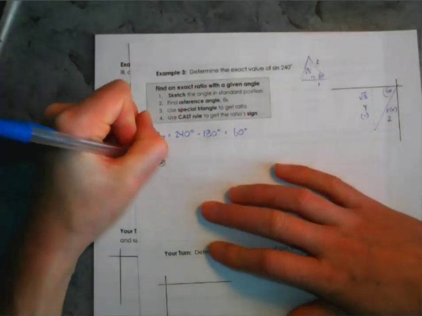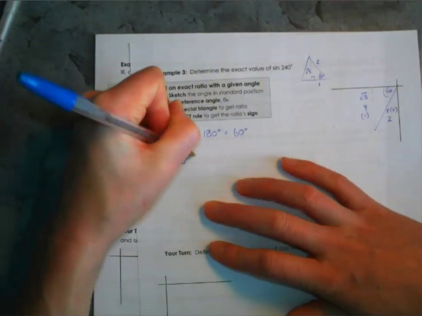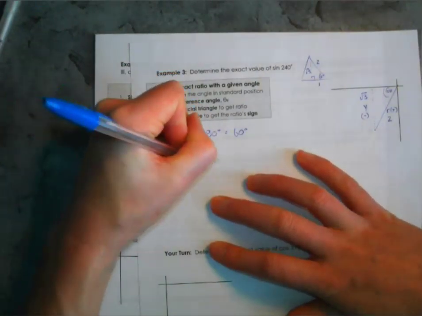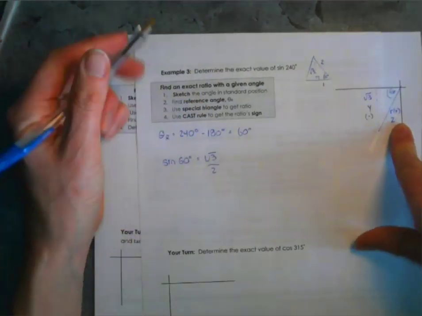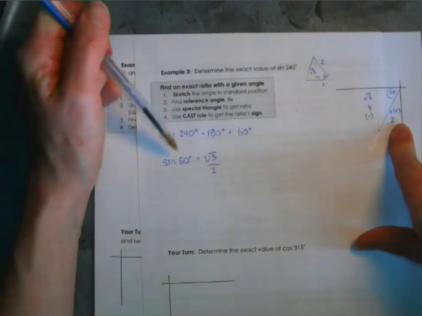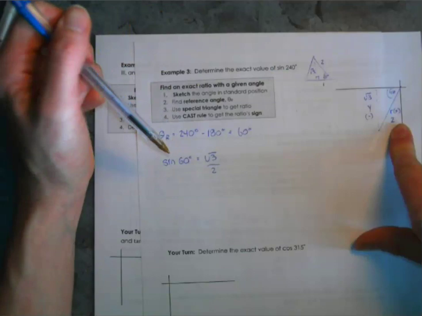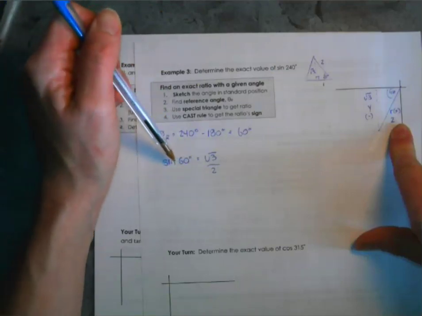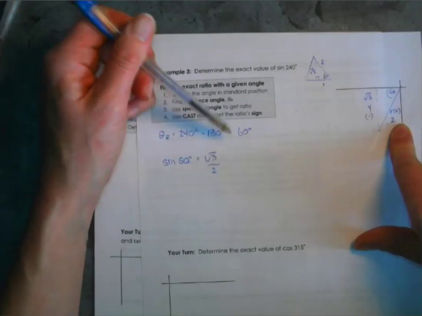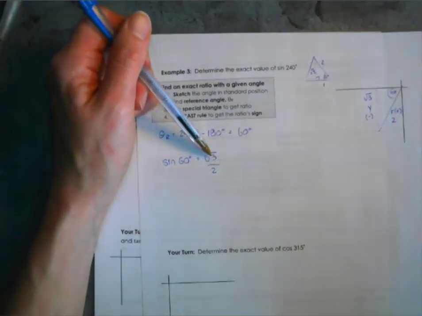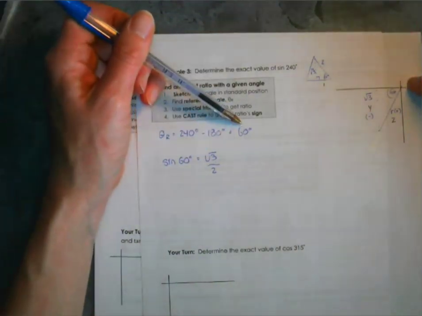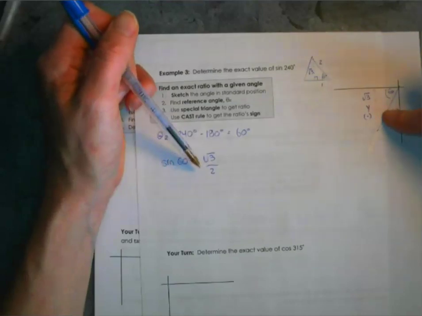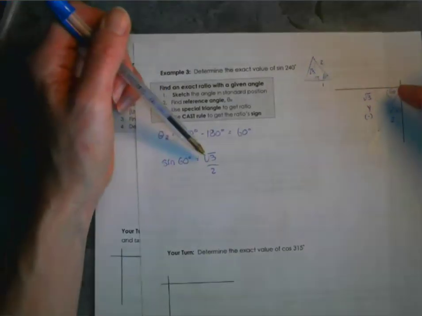Okay. And so basically what I can say is sine of 60 degrees is equal to root 3 over 2, right? So opposite over hypotenuse. Now the only problem with this is we're being asked for the exact value of sine 240, not sine 60. The nice thing is, and I mentioned this in the previous lesson, that once you have your sine value for a special triangle, if it turns out that your value is in a different quadrant, then all you have to do is, so 60 degrees would have been in quadrant 1. We're in quadrant 3.